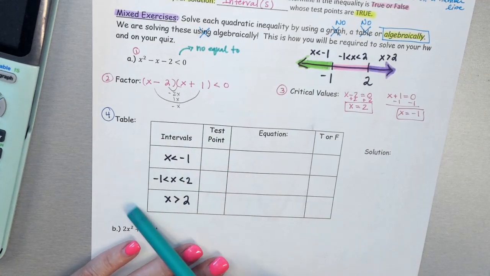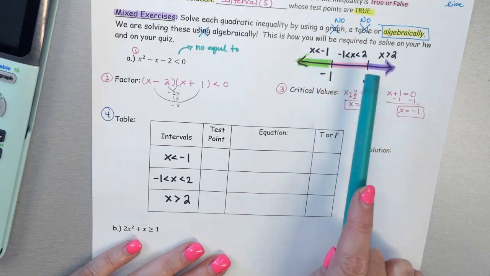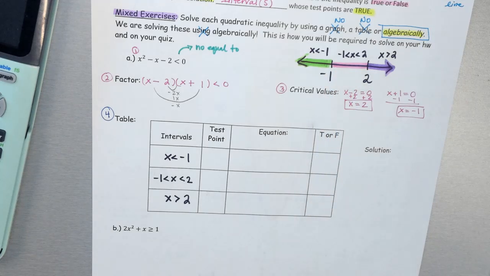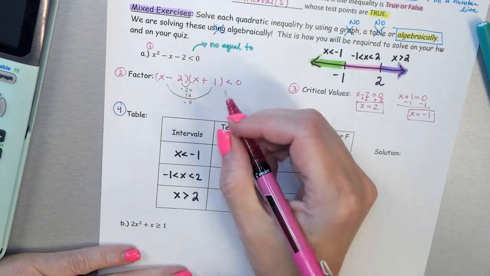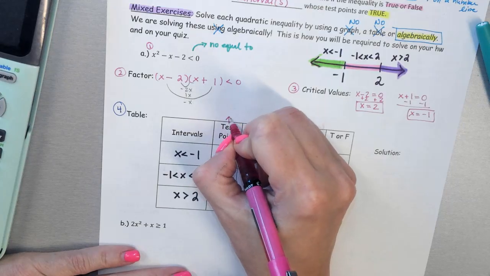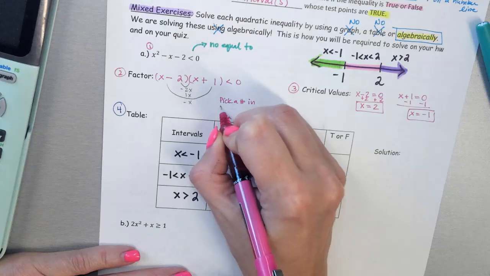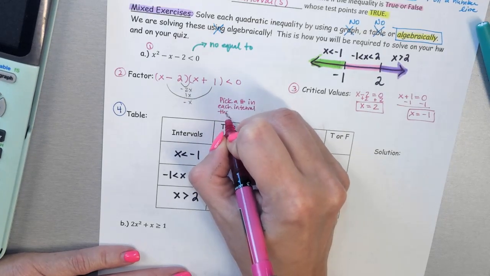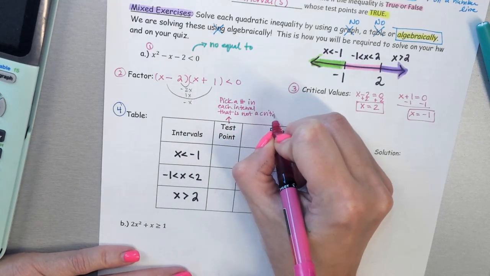Okay, any questions for how I got the intervals? The less than, the greater than, the in between. All right, then we're going to pick a test point in each interval. So all you need to do is pick a number in the interval. So for your test point, you're going to pick a number in each interval that is not a critical value.